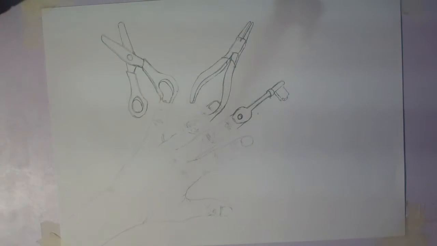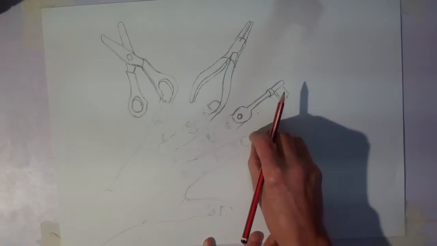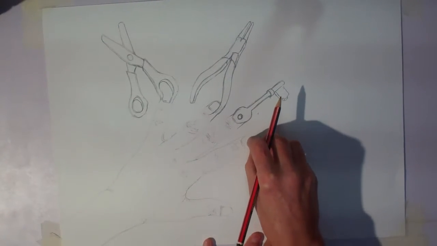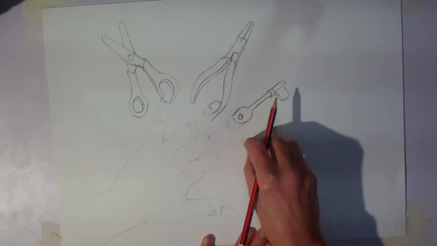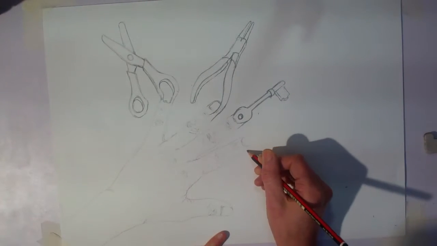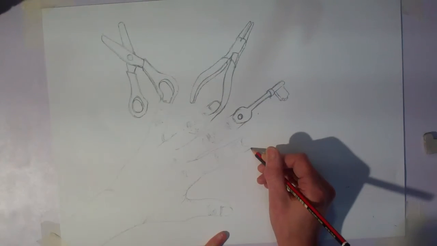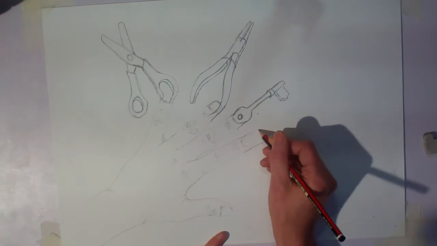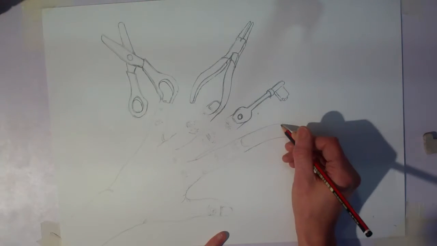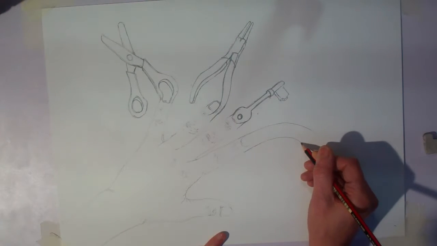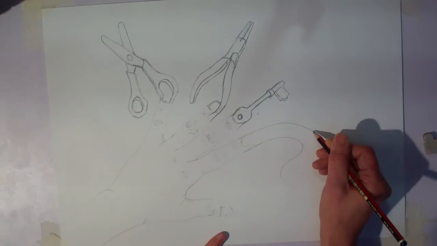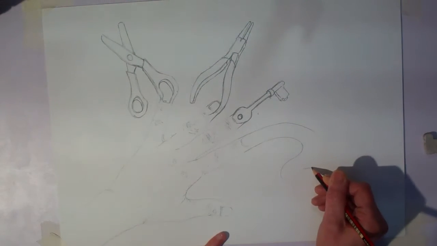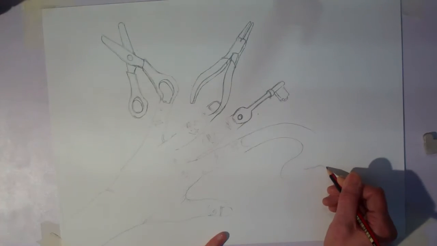I'm going to go with a snake for my first one, so I'm going to take the end of the finger off here and I'm going to bring that out. And I want it to come round, and then I want this to become the head.